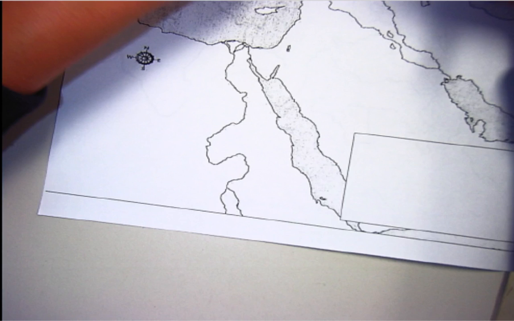Okay, now this is going to be the capital of Egypt. What is it called today? What do you got, Thompson? Cairo. Do you know what its traditional name is? Giza. G-I-Z-A. Okay, is down here.